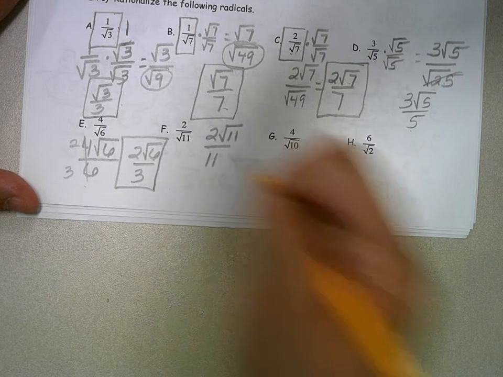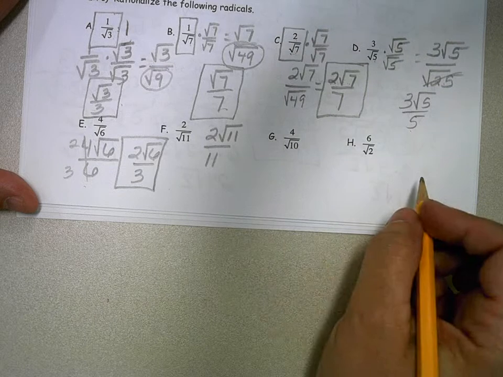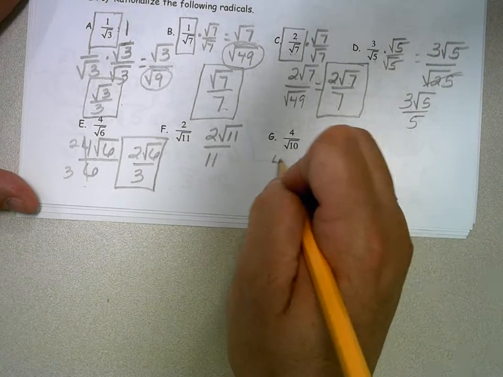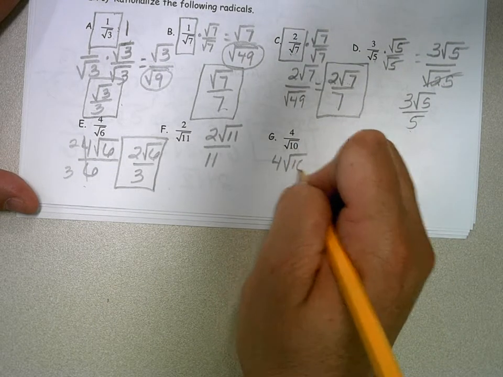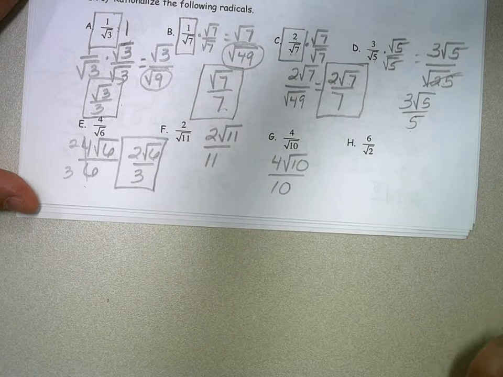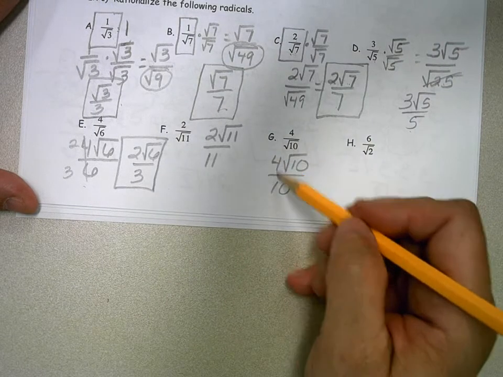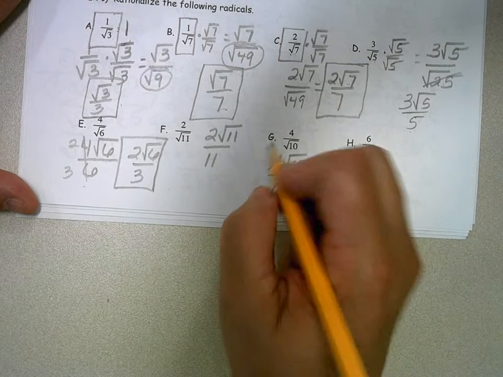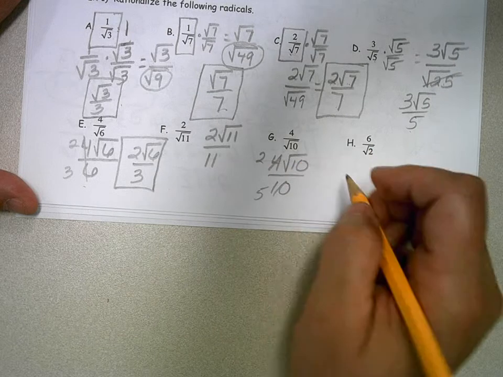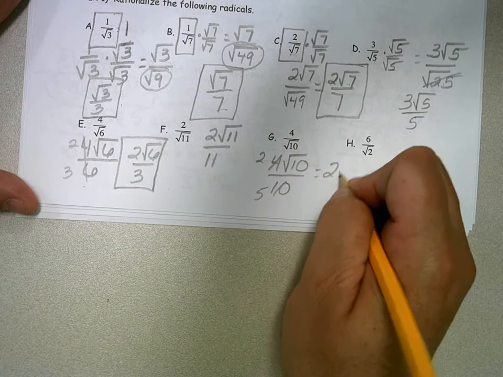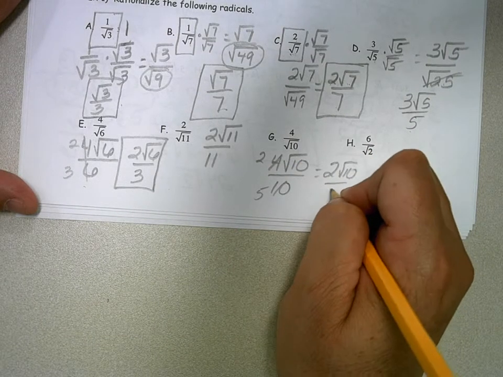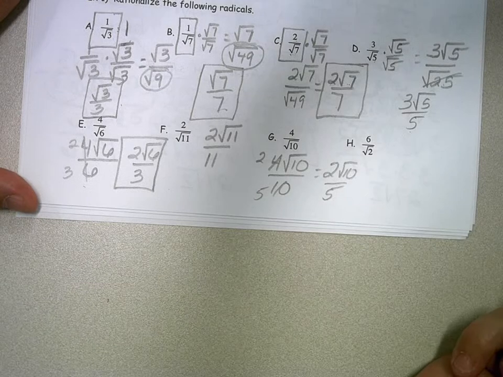And then the 11 stays on the bottom. Letter G, 4 square root of 10 over 10. 4 over 10 can be reduced to 2/5. So you have 2 square root of 10 over 5.